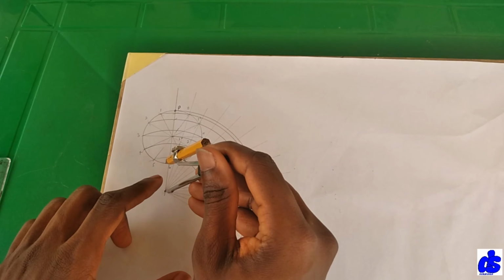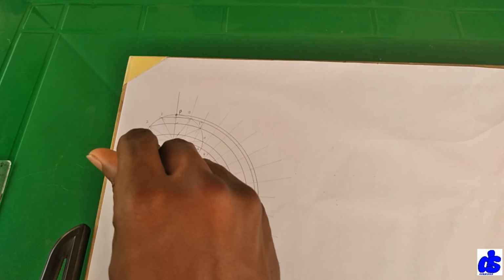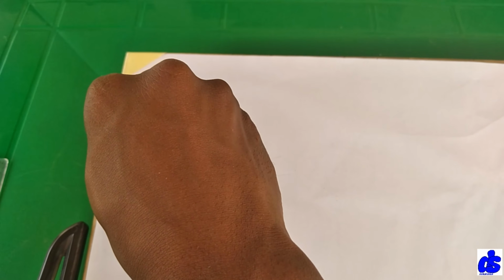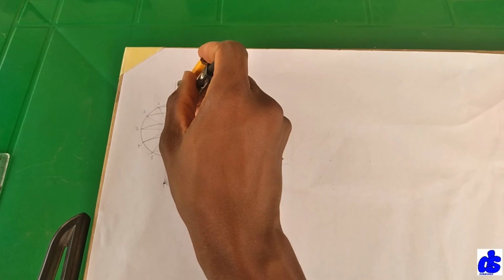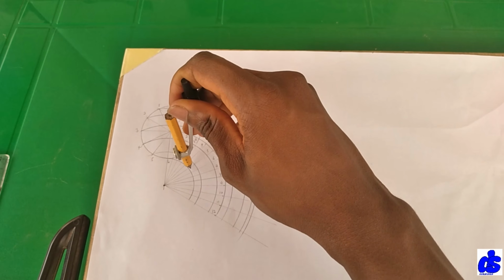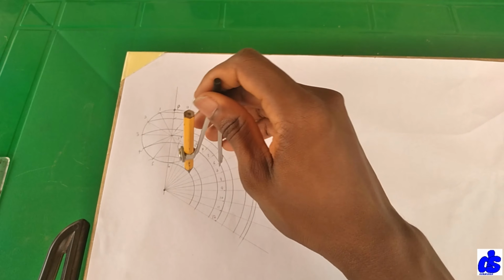So we open to 6. We have this arc. Next, let's go back. P, step at 6 and inscribe an arc on line 6, so that's here.